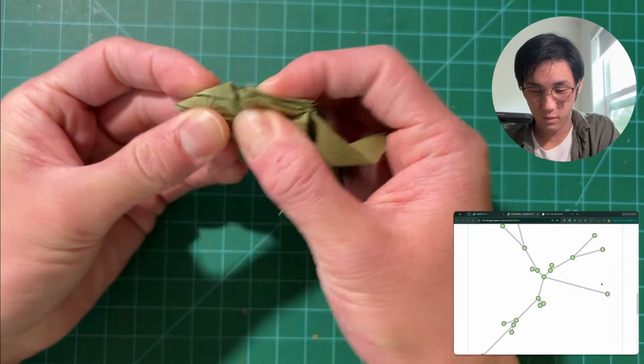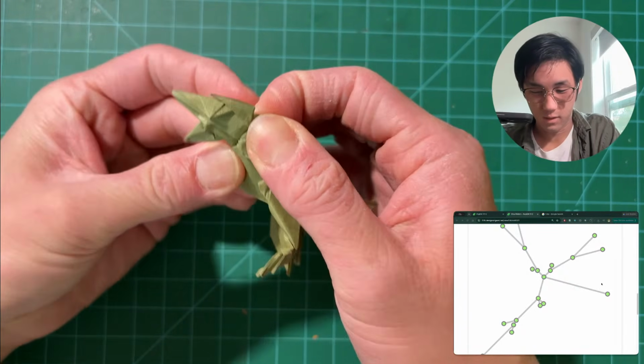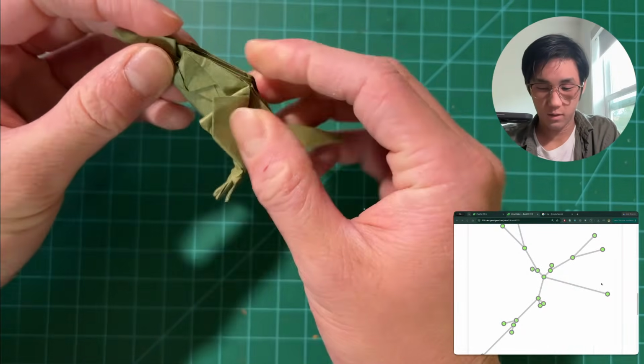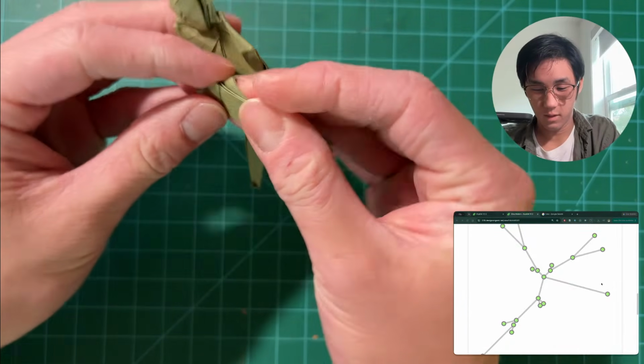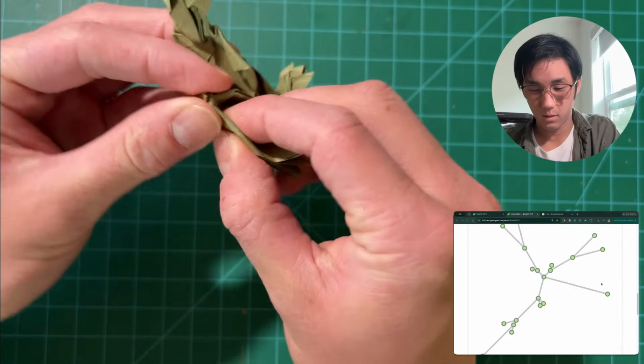Okay, it has been 4 minutes since I said I'll be done in 5 minutes, so I'm almost good. Let me just do a little bit of shaping on the back leg.